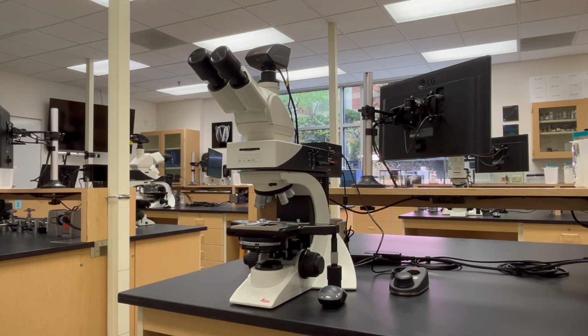The specific startup procedure for the Leica DM2500 microscope is dependent on which mode of microscopy you plan to utilize. In this tutorial, you will learn the step-by-step startup procedure for both transmitted and reflected light microscopy on the Leica DM2500 microscope.